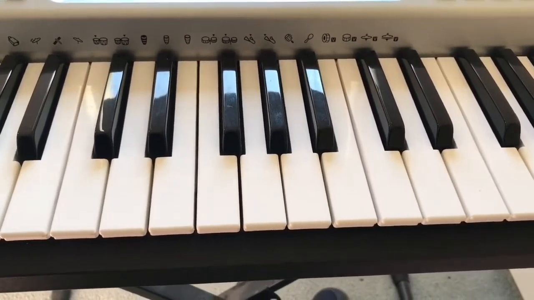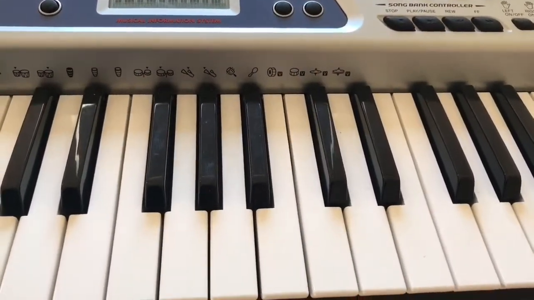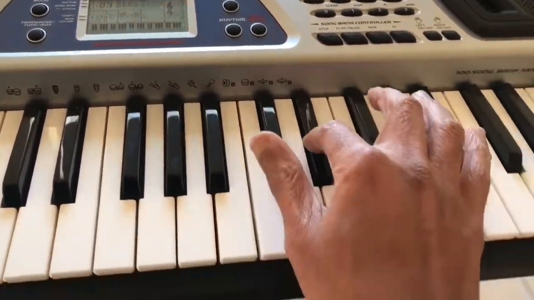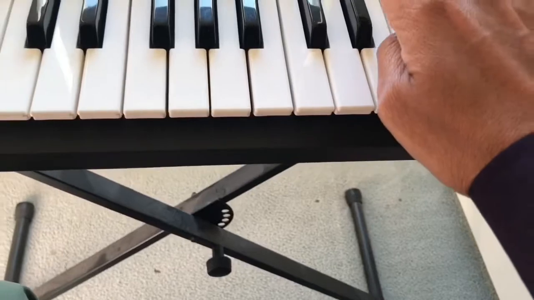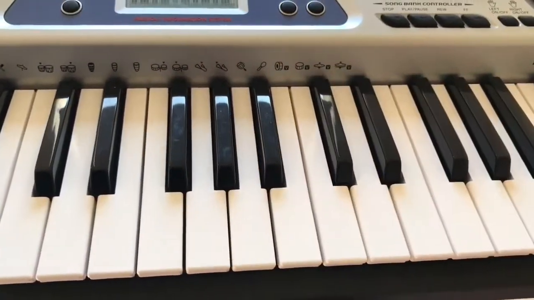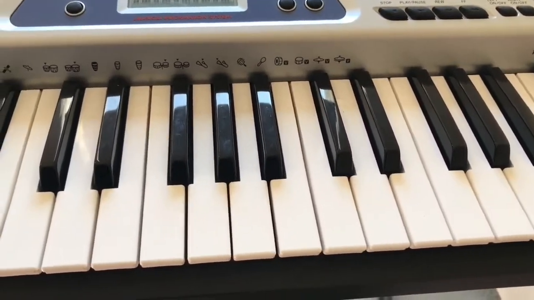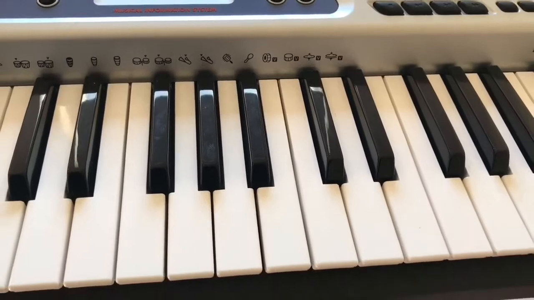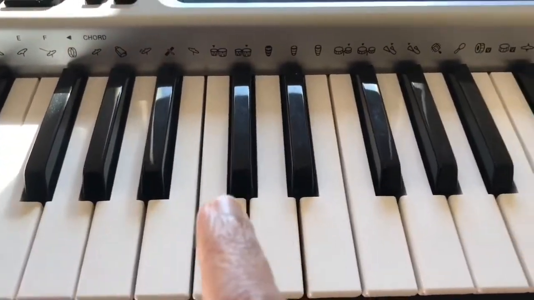Okay, so now let's look at the 3rd one. This one we'll start with the 3rd key. So this is Rag Bhup or Bhupali in Hindustani and Mohanam in Carnatic music. Okay, so now we're going to start with the 4th key.